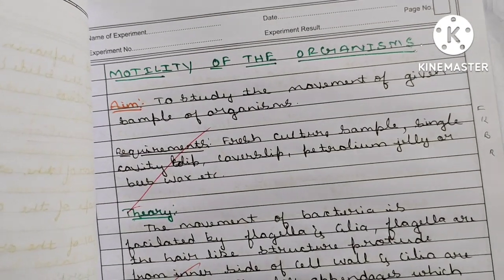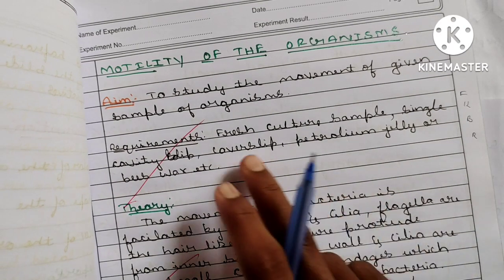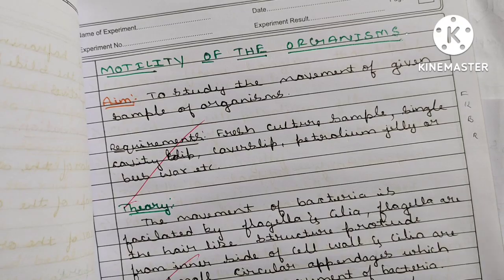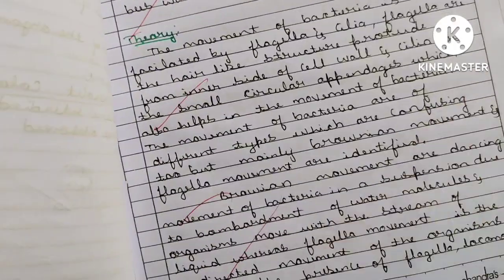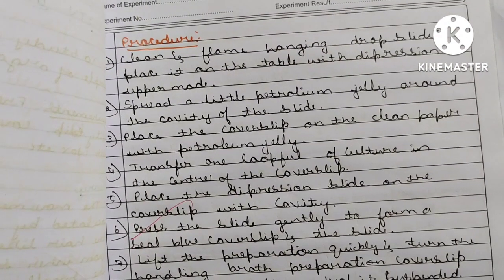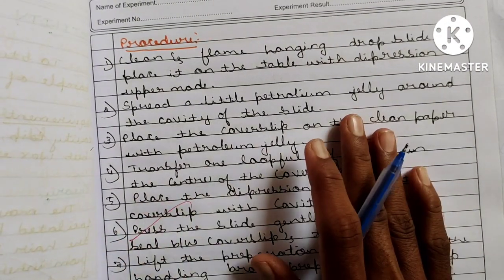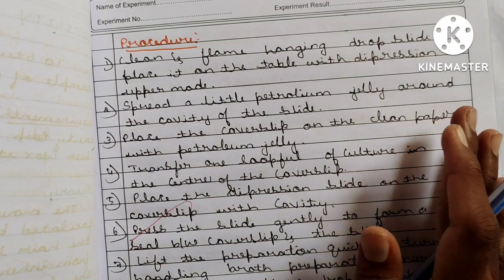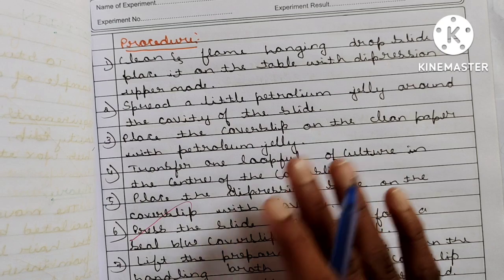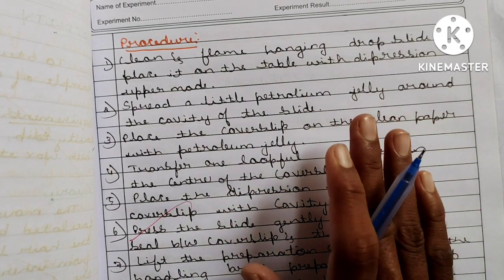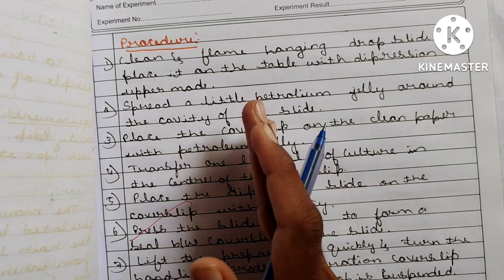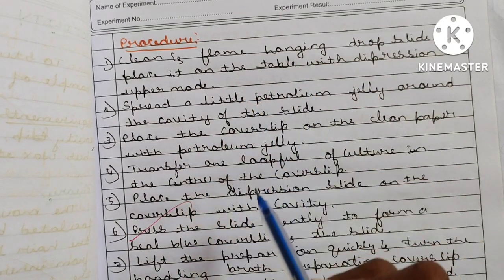Then motility of the organism is also one of the major experiments. It is to study the movement of the given sample of organism. Mostly they will give Gram staining only, 100%. This one is the motility of the organisms. Here in motility, one thing you have to remember: don't heat fix, don't ever heat the smear. The given sample smear should not be heated, because here motility is important. The organism should be alive, then only it will show motile nature.